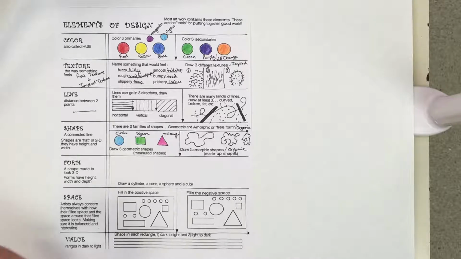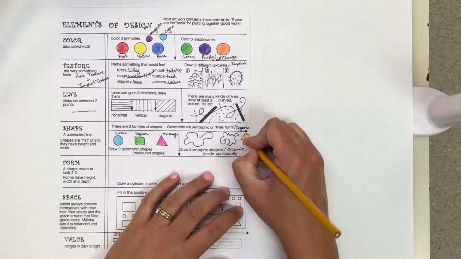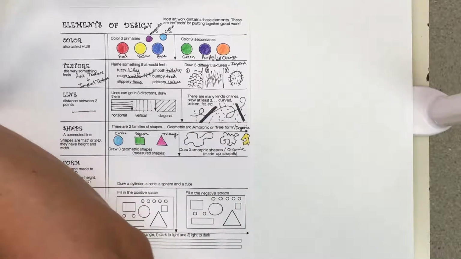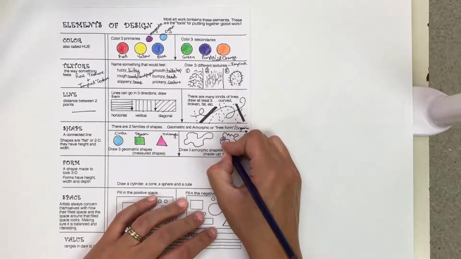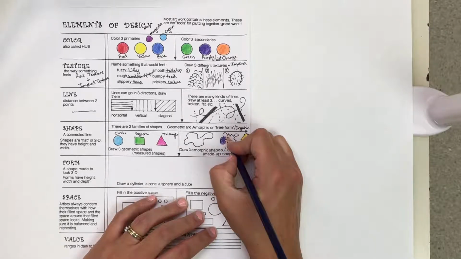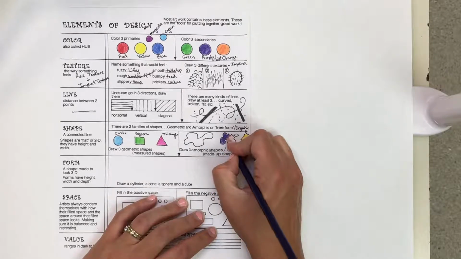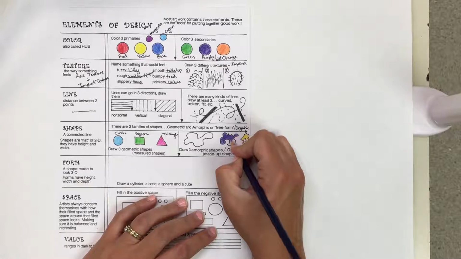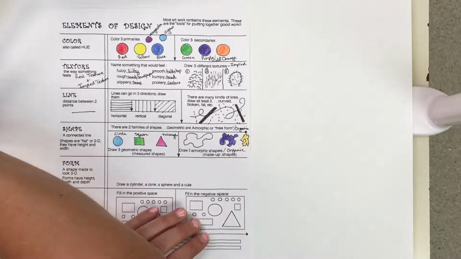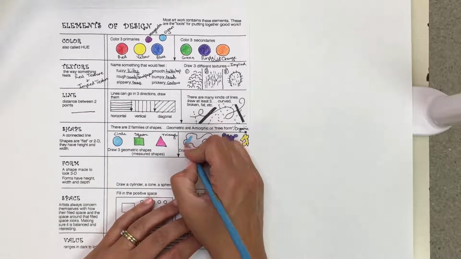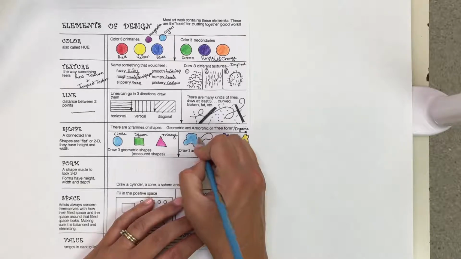Go ahead, give these a little color in. Let's fill them in. There we go. Excellent. And yeah, I'll grab this blue one again. So there we have it.